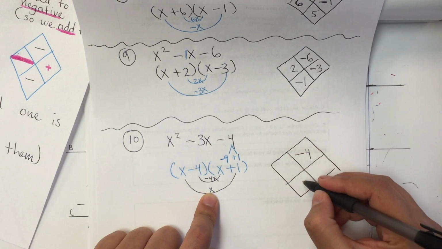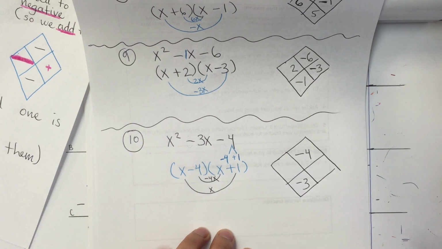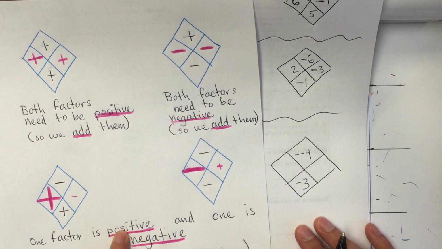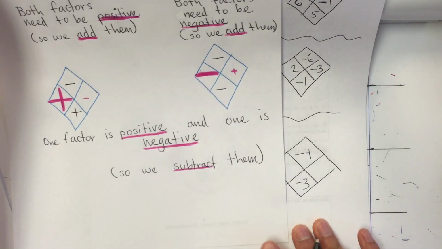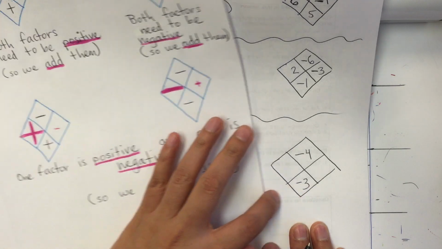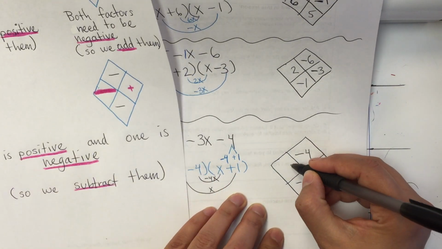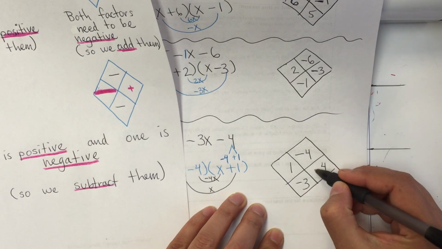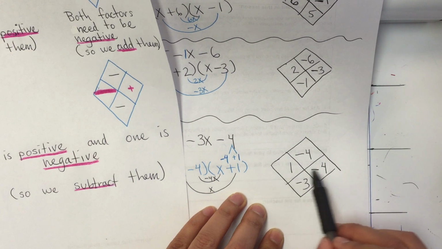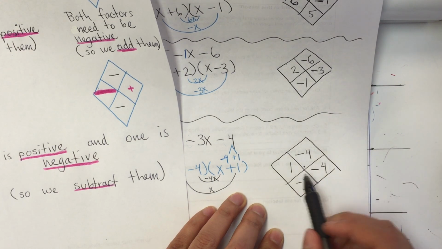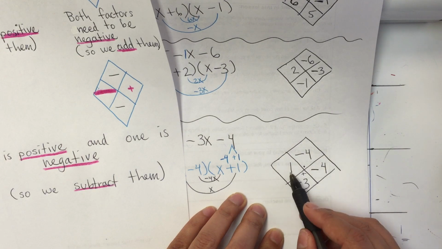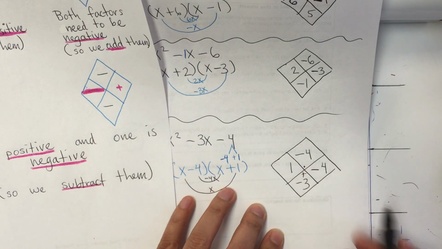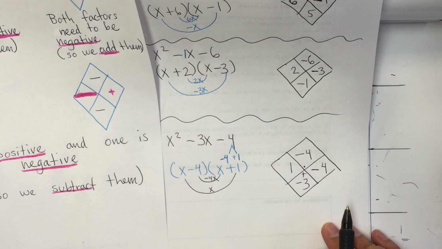You would have -4 in here, -3 in here. We look at the table, negative, negative. That means that I have 1 positive and 1 negative, and we're going to subtract. So the 1 and the 4. And this tells me the sign of the bigger one, so I put the negative with the 4. Now when I multiply them, it equals -4. When I add them, 1 plus -4 is -3, okay? And again, I switch them. It doesn't really matter in this case, okay?